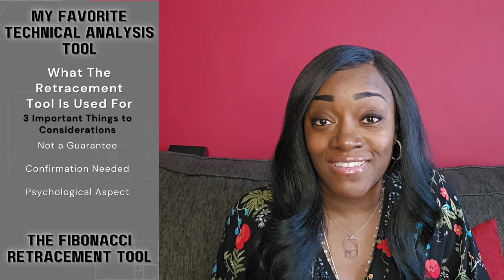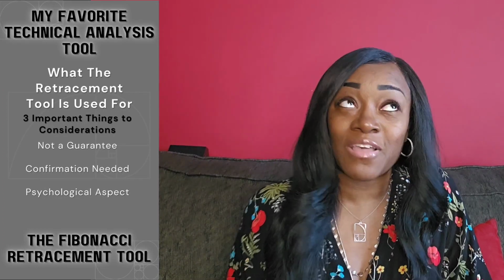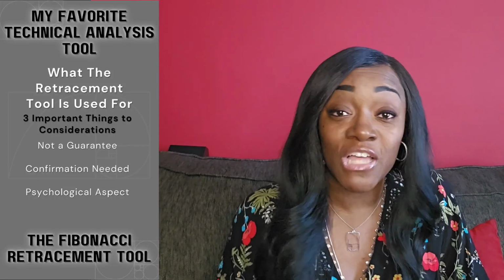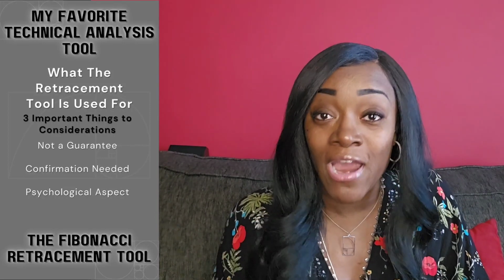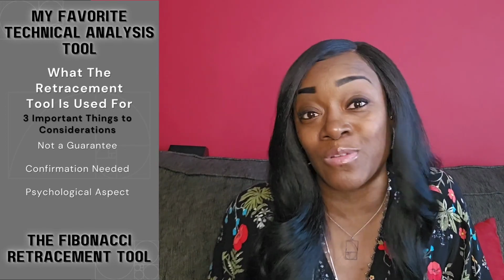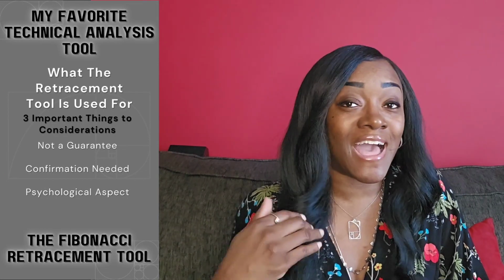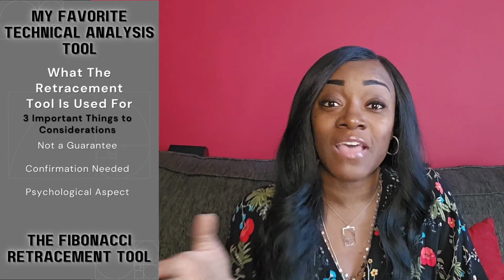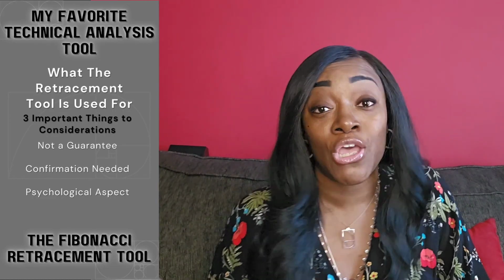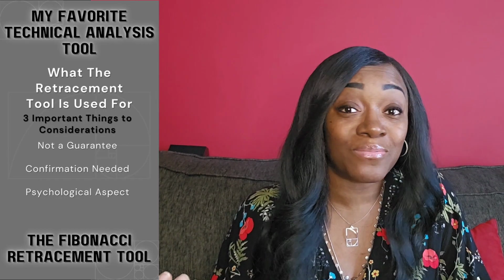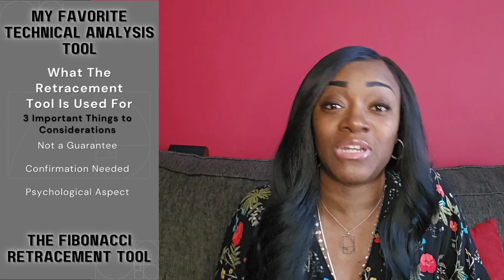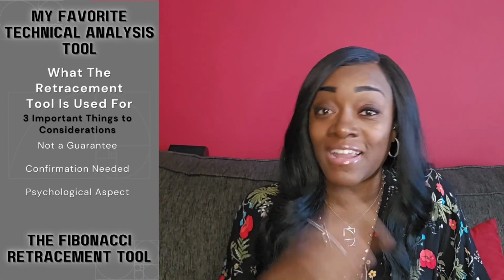The third thing to consider is the psychological aspect. Some people argue that Fibonacci retracement levels hold importance because traders themselves are aware of those zones, potentially creating self-fulfilled prophecies for support and resistance zones. And I completely understand that too, because if you're marking up a chart and you see where a potential reversal could happen, you may be logically thinking, and you might set a take profit or you might set an entry. So I can understand the psychological aspect too.